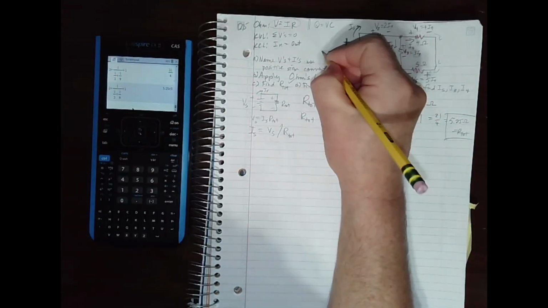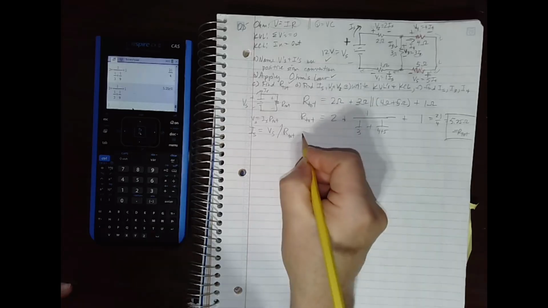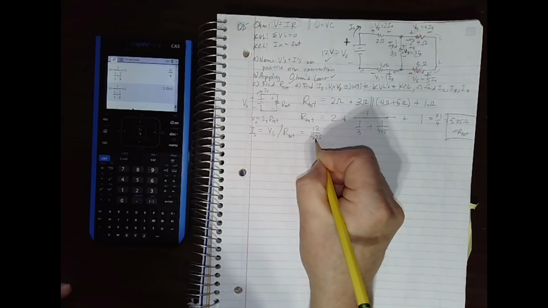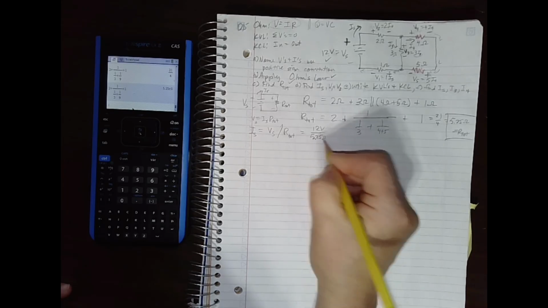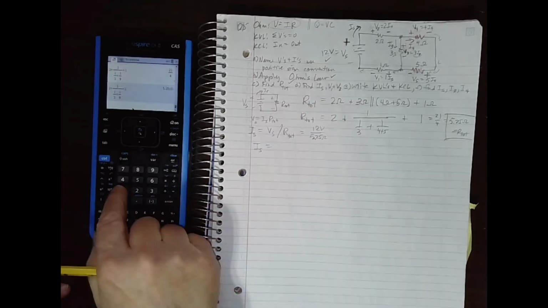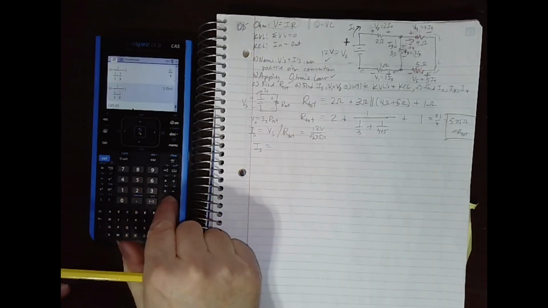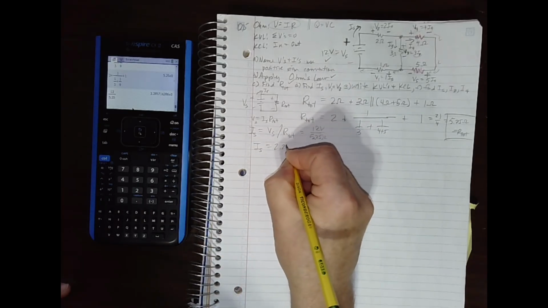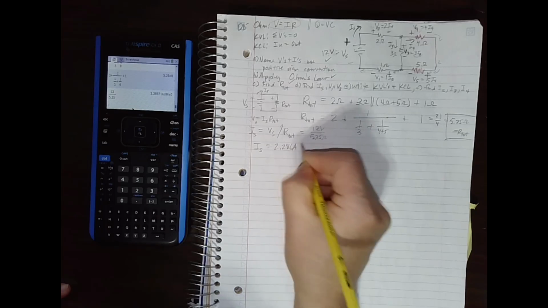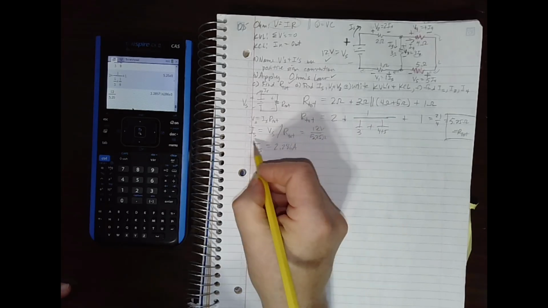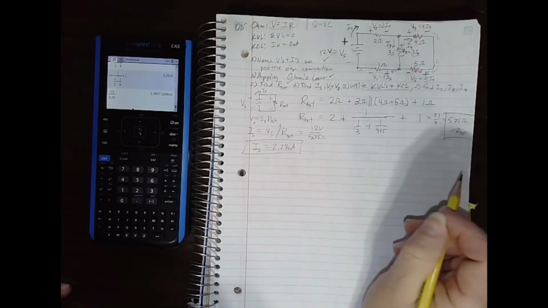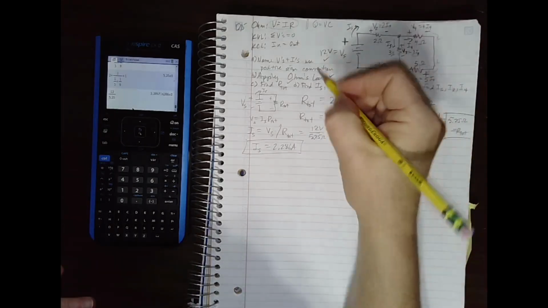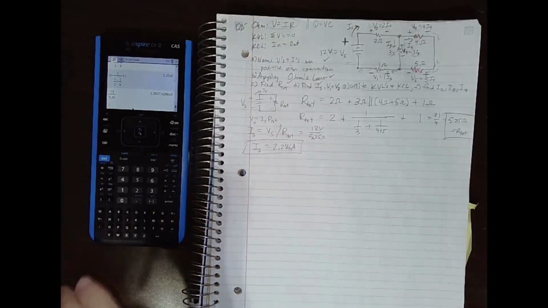Make it readable. All right, so IS is 12 over 5.25. 12 volts over 5.25 ohms. So IS equals 2.286 amps. 2.29 amps. We'll leave it with 4 sig figs for a minute because we might use it for other things. All right, IS. Let me get a drink here. Sheesh.